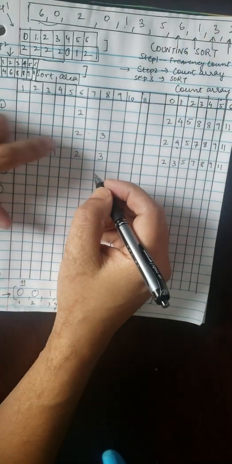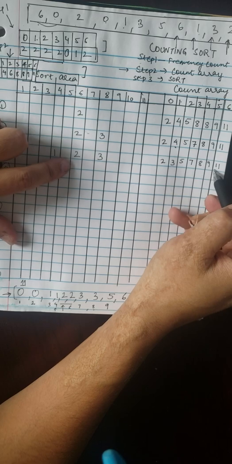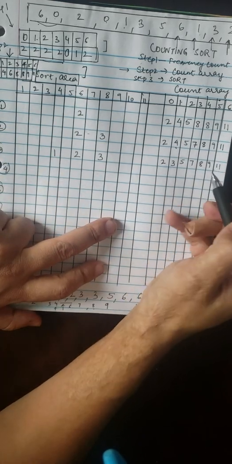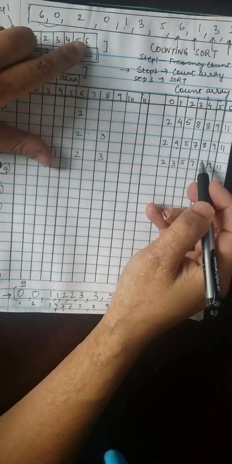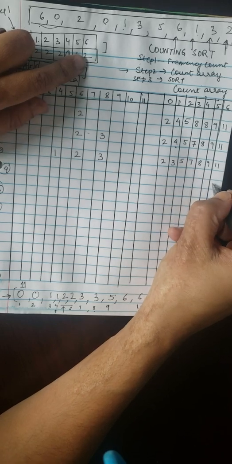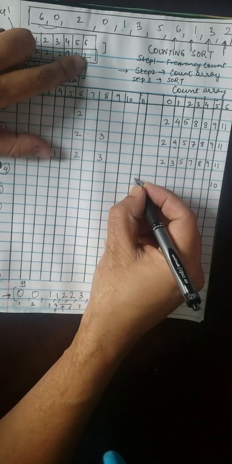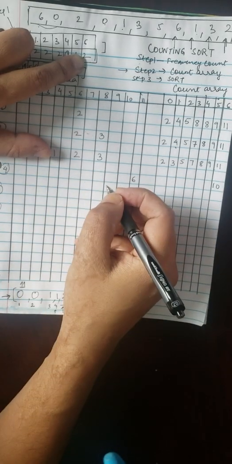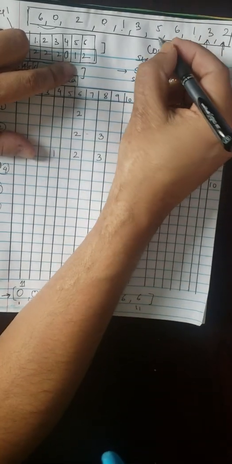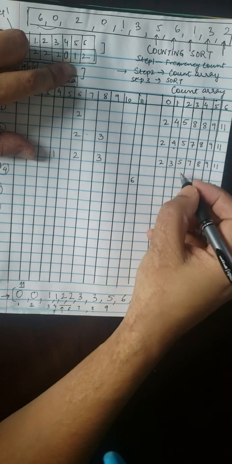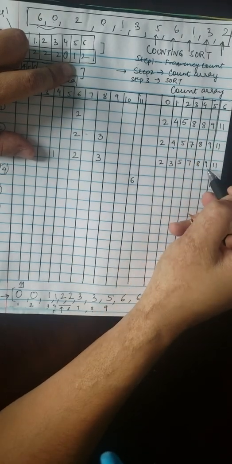Number 6, we know the number position of 6 is 11. That's the maximum position. And how many 6s do we have? We have 2. So obviously, when we solve this position, it will be 10, and 6 would appear at 11. All right, we move to number 5. Now we know that 5 should appear at 9.